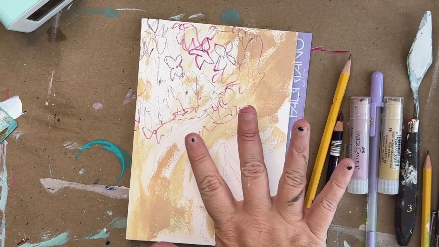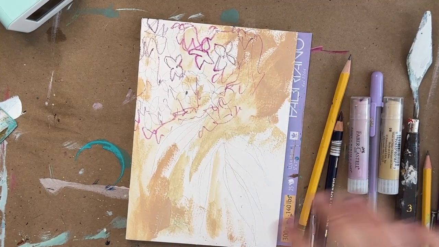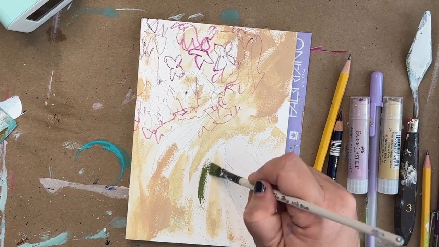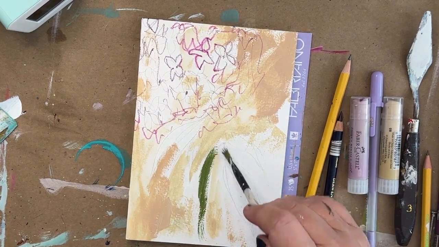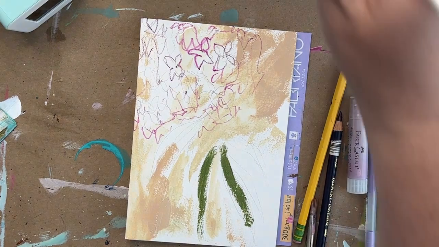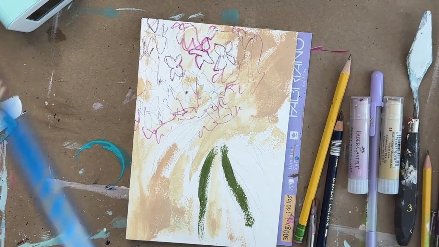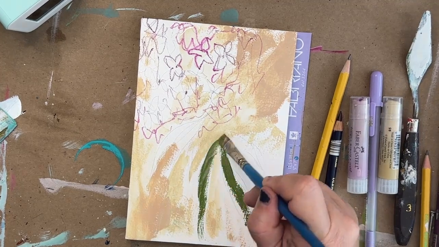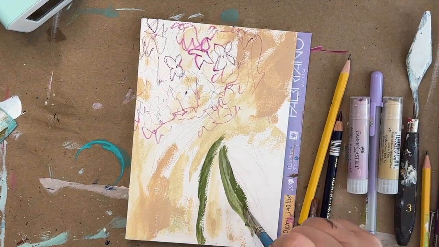So if I want to spread that purple out, I can do that too, but for now I'm going to leave it and get some of this green for the leaves. I don't like that brush. Let me see. All right, olive leaves, here we go.